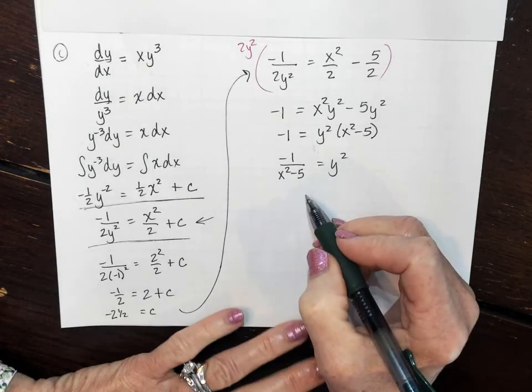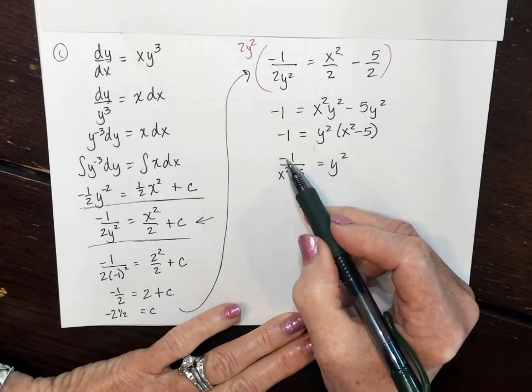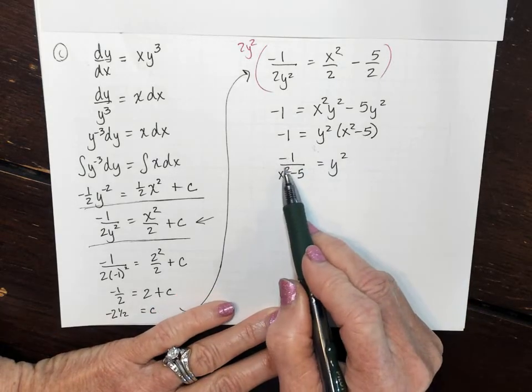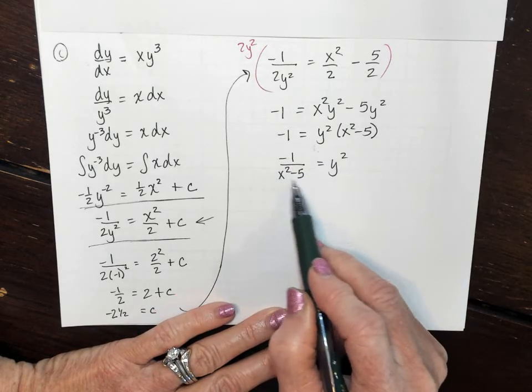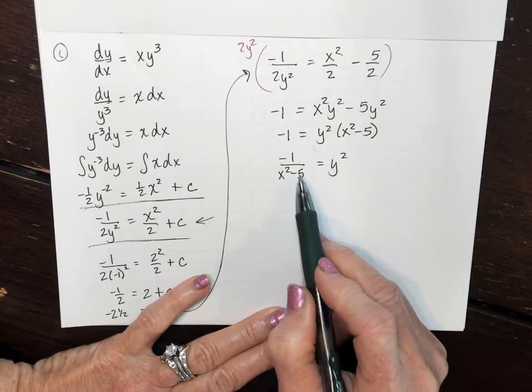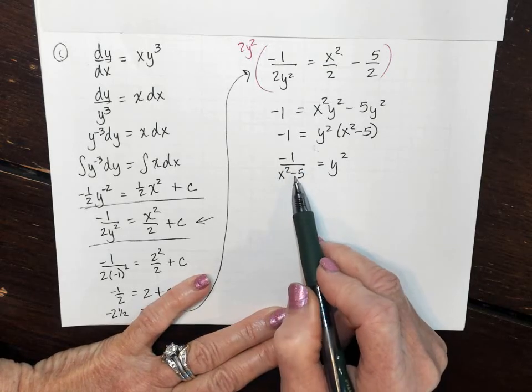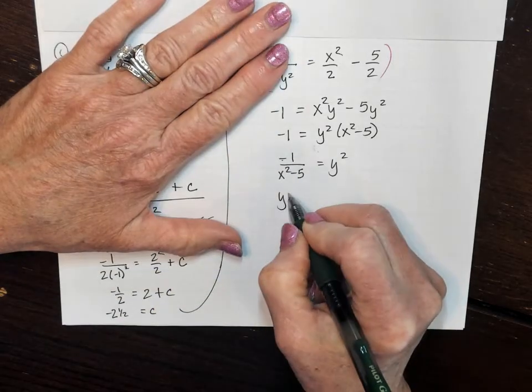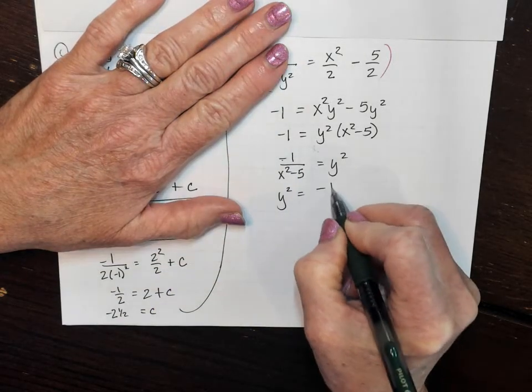All right, now, don't get too panicky here about this negative up here when we take the square root of both sides, because this difference down here of x squared minus 5 could be negative, which then essentially makes this whole fraction positive. So don't freak out that that's negative in there when you take the square root of both sides. I'm just going to rewrite this first.